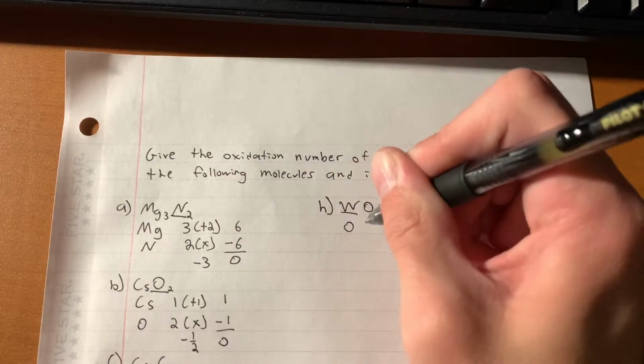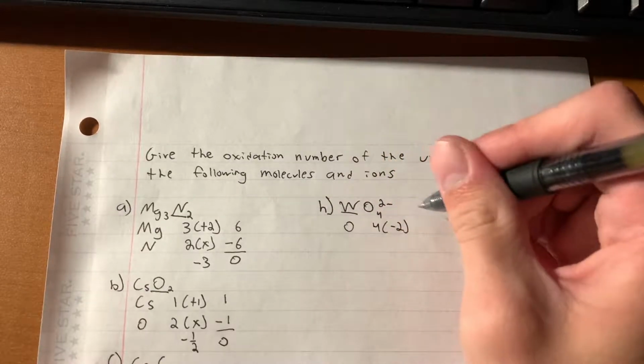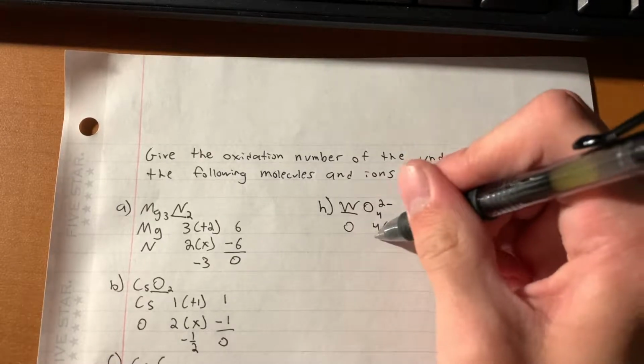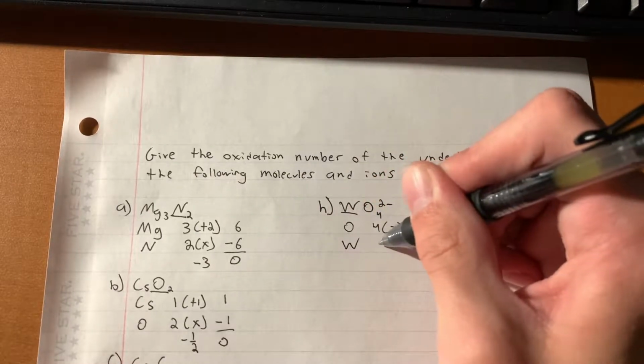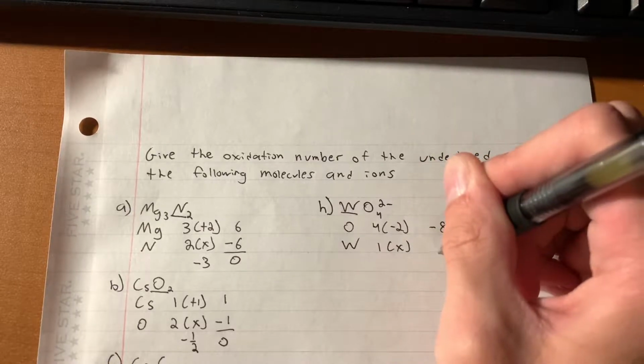WO4 2-, there are 4 oxygen. Again, its oxidation number is -2, so that's -8. There is 1 tungsten, and the total net has to be -2, so that means the tungsten has to be +6.